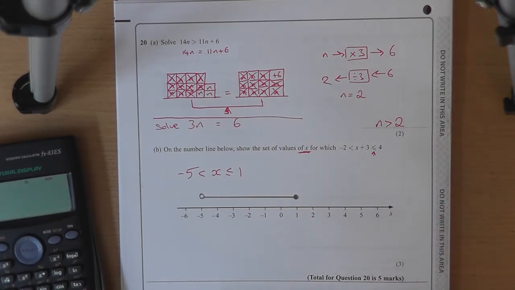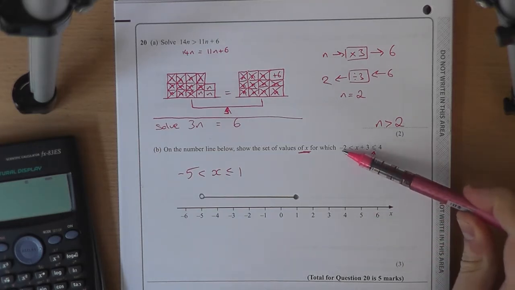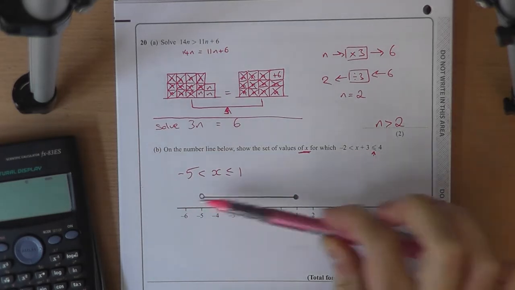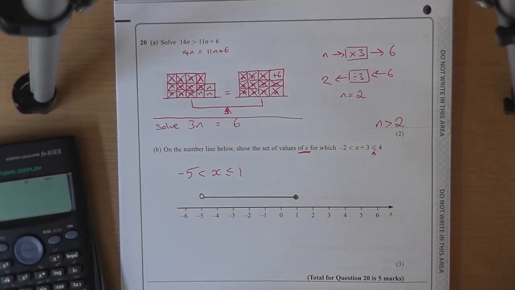I suspect if you had drawn -2 to 4 on the number line and got the circles correct, you'd probably have got 1 mark because you have shown that you can draw an inequality on a number line. If you changed the inequality, as you should have done, then you would probably get the full 3 marks.